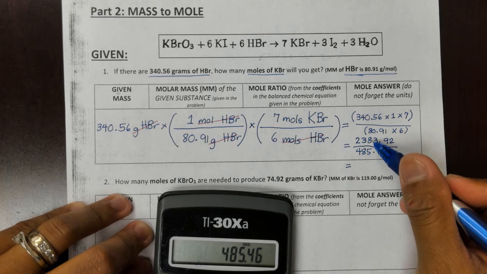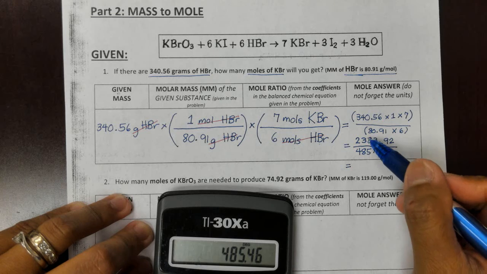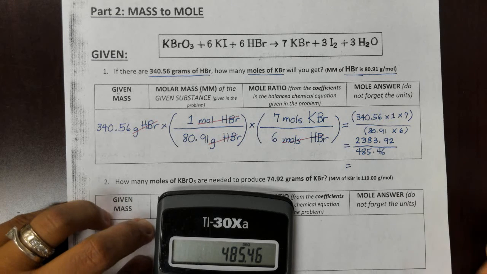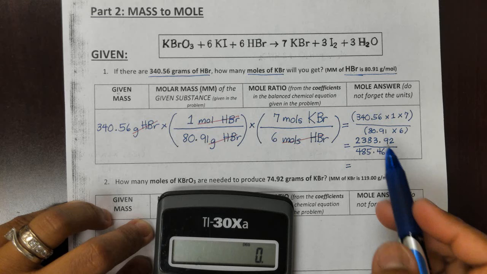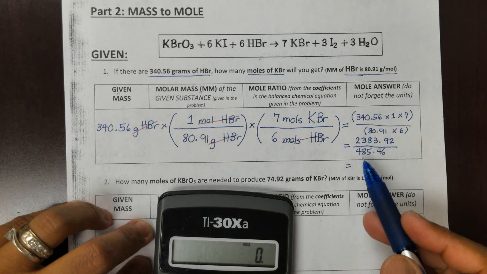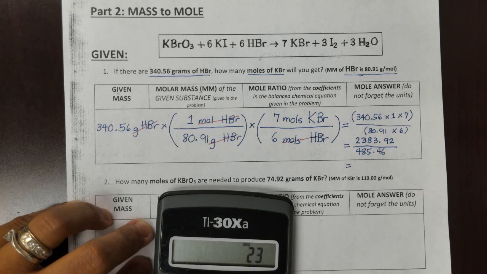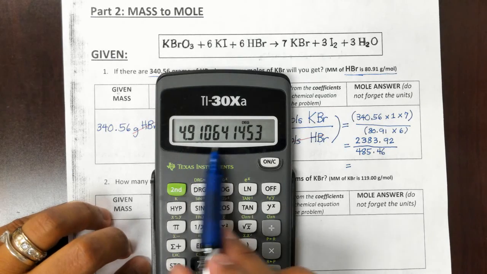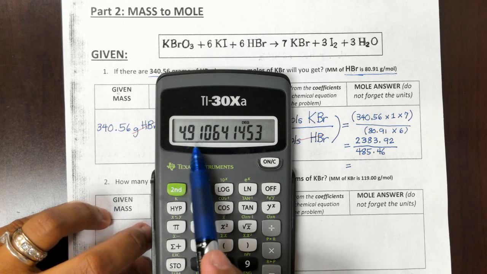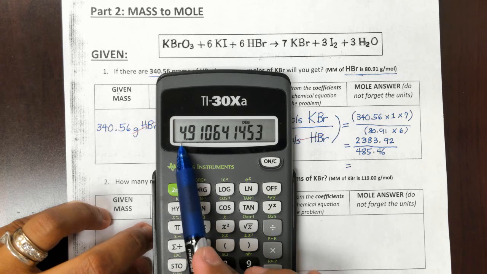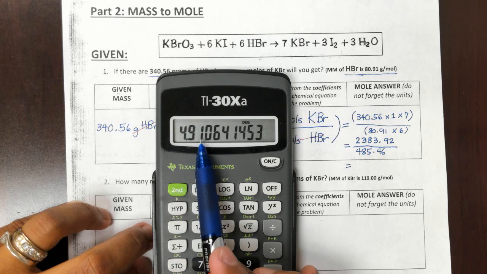So once you got the product from the top and bottom, it's now time to divide the two values, making sure that the top is always inputted first, then divided by the bottom. So 2,383.92 divided by 485.46. Then we press enter. When we press enter, there's a lot of values there. We'll just stick with the two decimal places that we're used to. So that's going to be 4.91.